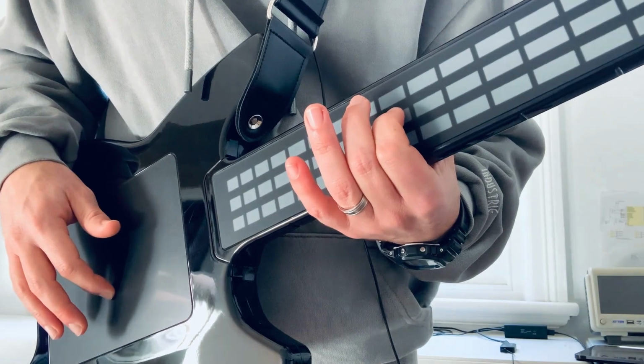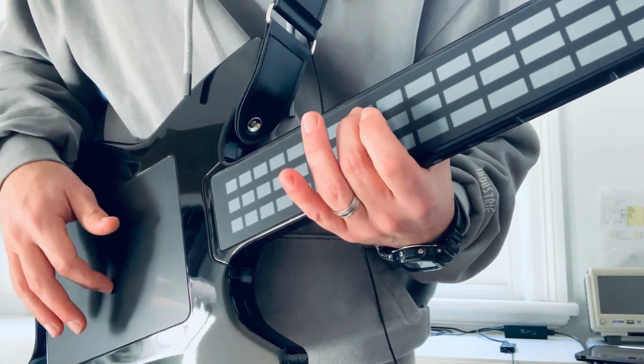If you want to silence the bass note when the snare plays, you need to lift your finger off the bass note on the neck and lift your touch off the pad before pressing the snare, like this. Here you can see how I interchange between the two methods.